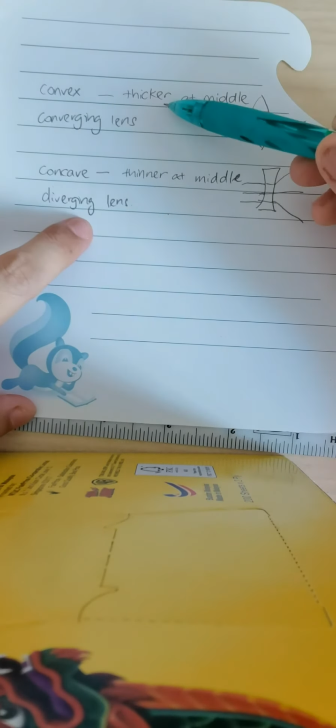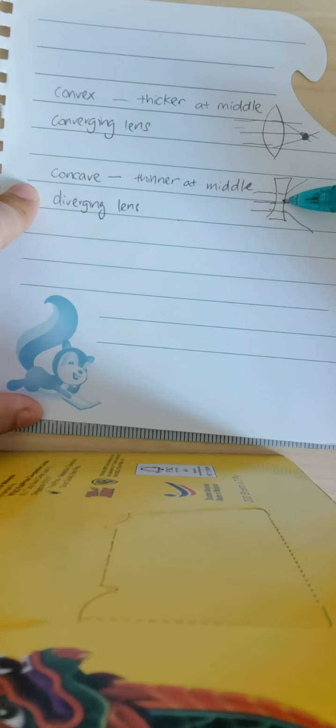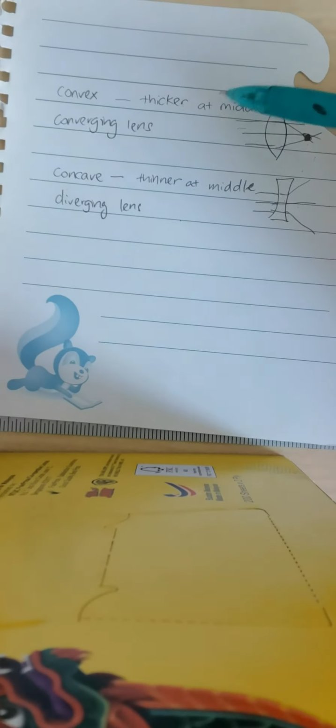So the terms convex and concave are used to refer to the shape of the lens. Converging lens and diverging lens are used to describe the function of the lens, but they can actually be used interchangeably.